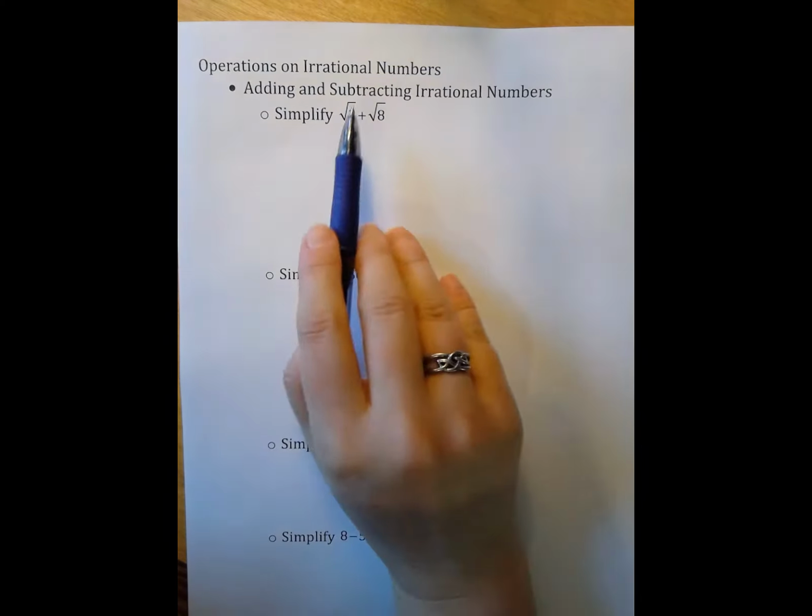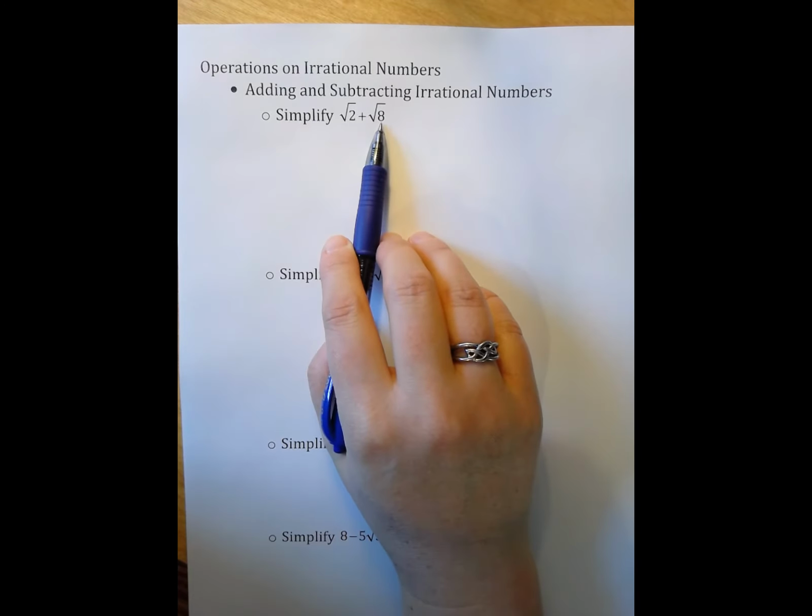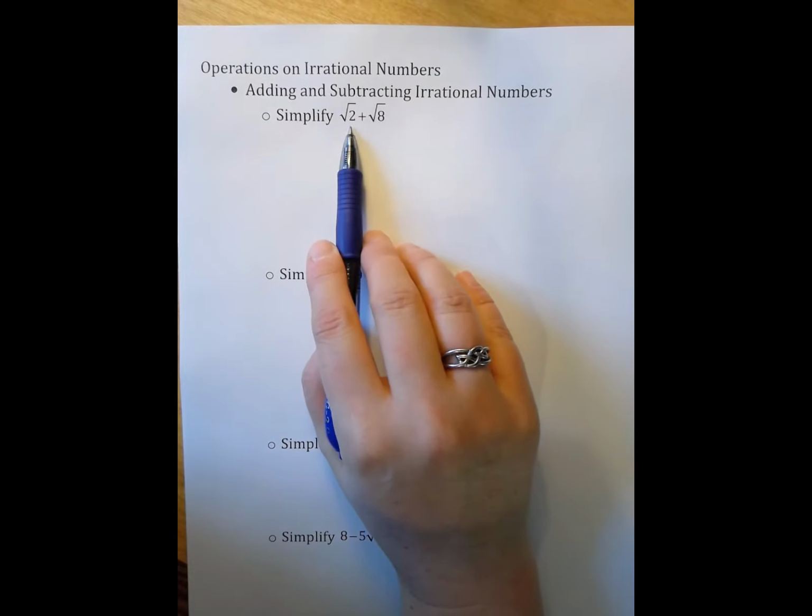These notes are on operations on irrational numbers. So the first thing we're going to look at is adding and subtracting irrational numbers. Irrational numbers have some similarities to adding and subtracting like terms. For instance, in my first example here, square root of 2 plus the square root of 8, I can't add these as they're written because they're not like terms.